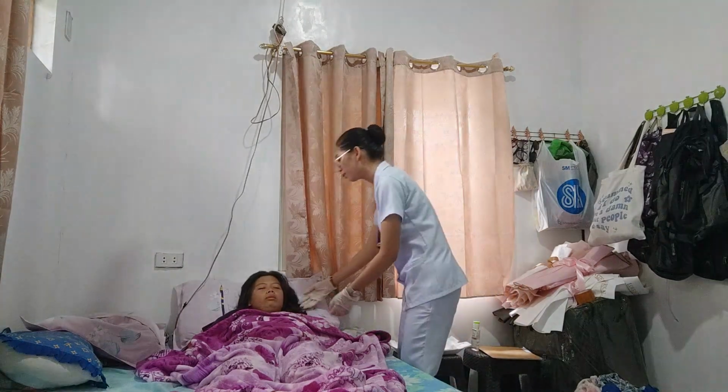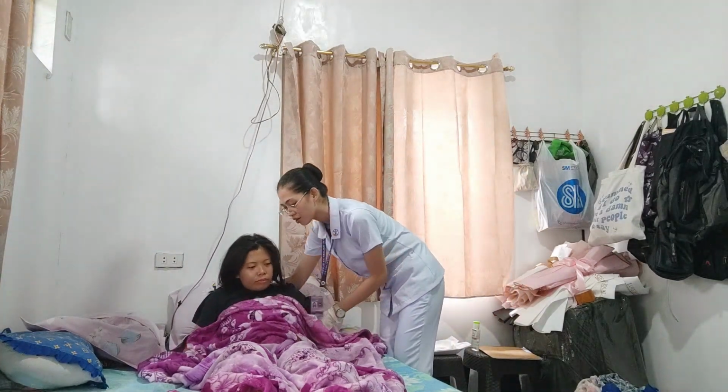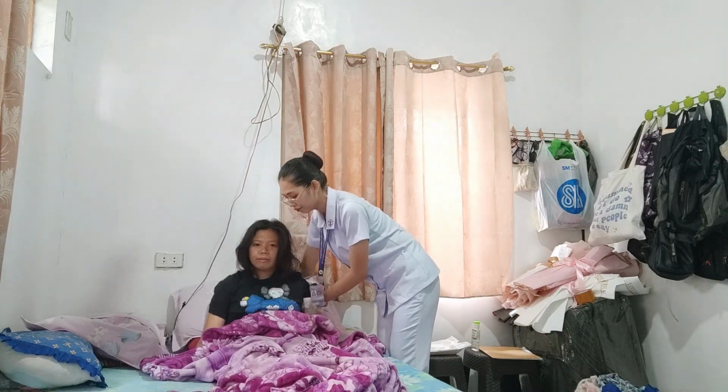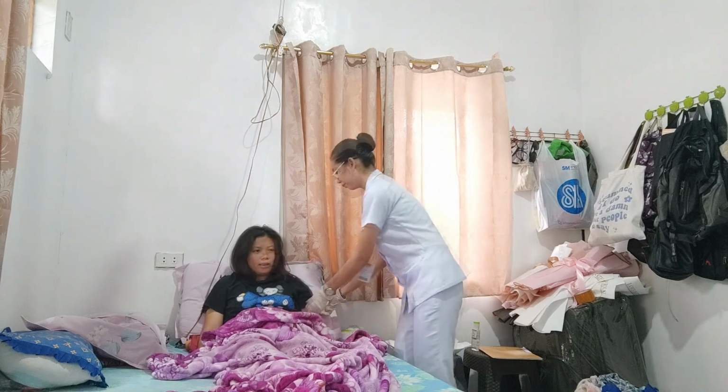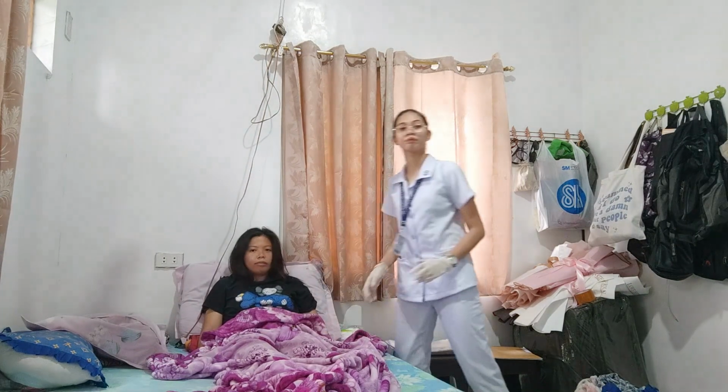After that, we're going to assist the client to a supine, lateral, prone, or sitting position depending on the chosen site. So since the chosen site is the deltoid muscle, therefore I will assist the client into a sitting position. Okay, ma'am, I'm going to put you in a sitting position. Can you help me carry yourself? Yes. Okay. For a while, ma'am. Okay, are you comfortable in that position? Yes.